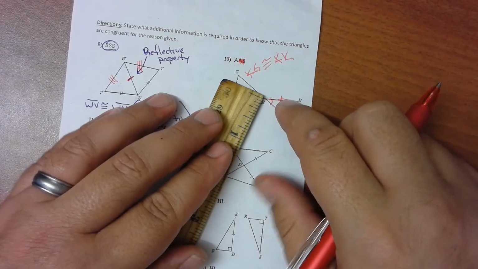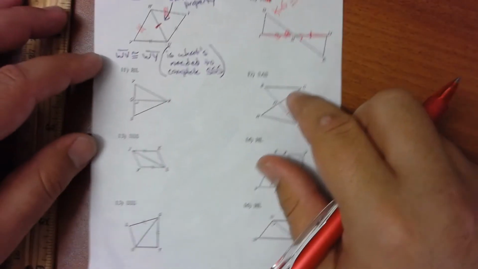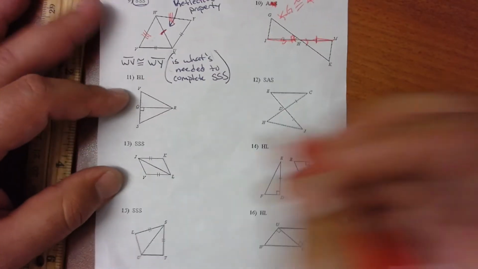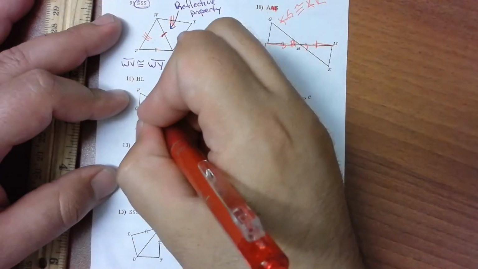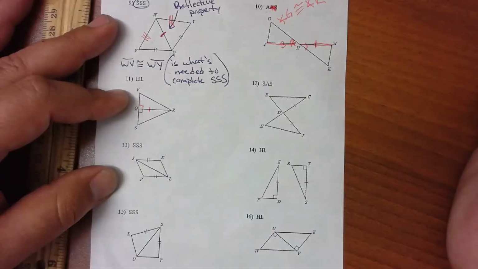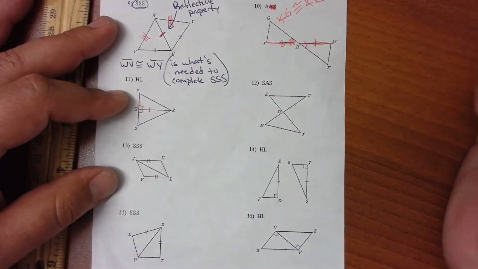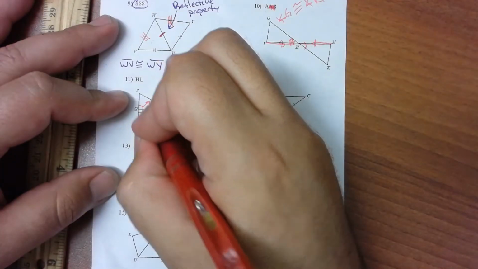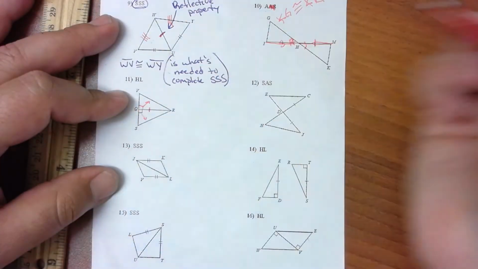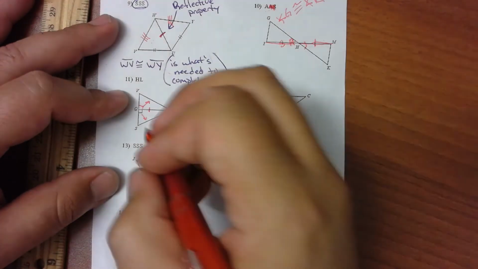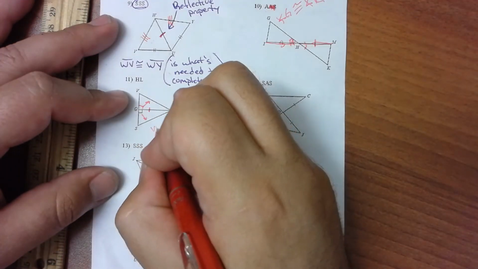Hypotenuse leg, you already have the right triangles. You already have this because it's reflexive property. What are you missing? The side opposite the right angle, the hypotenuse. So you need VR congruent to SR.